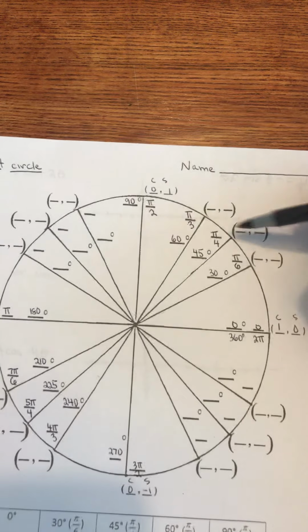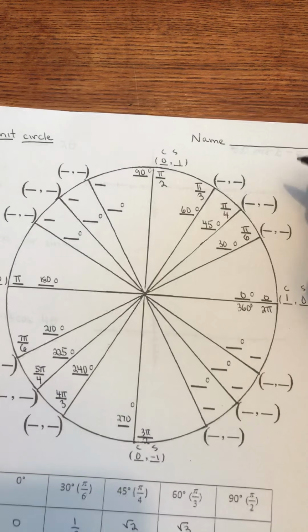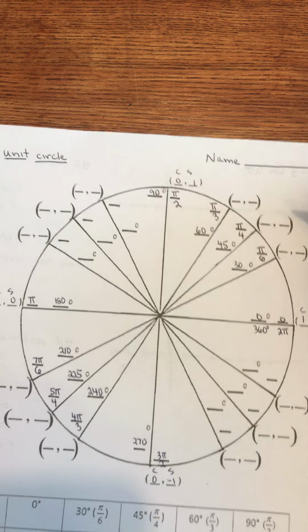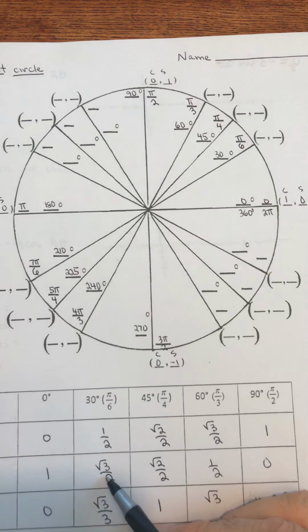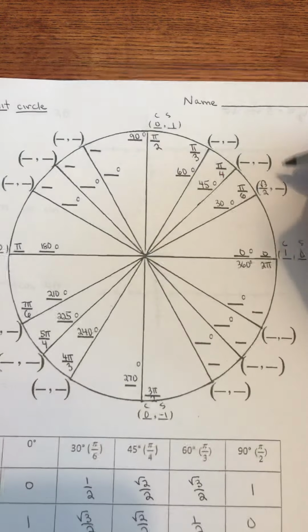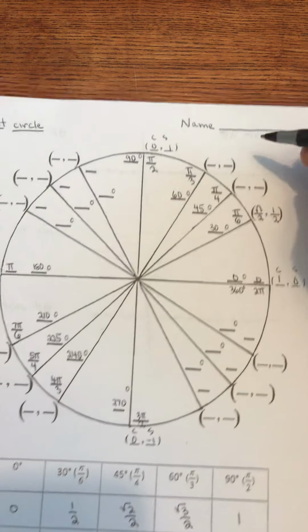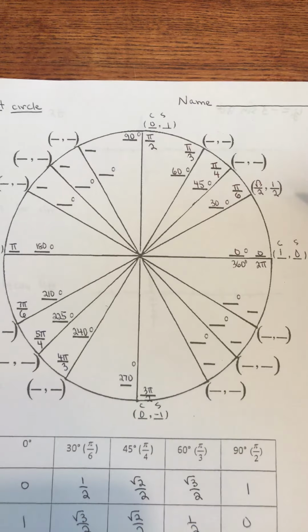All right, so these ordered pairs come from this little table here because remember, your cosine is your x, your sine is your y. So what is the cosine at 30 degrees? Cosine of 30 is square root 3 over 2. And your sine at 30 is 1/2. So I can fill out quadrant 1, all of these ordered pairs, just from this little chart.